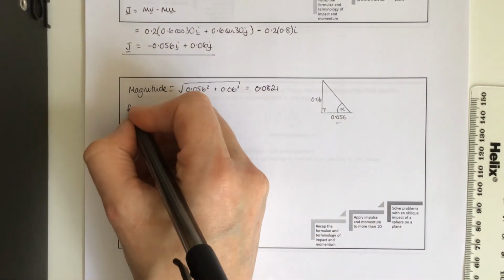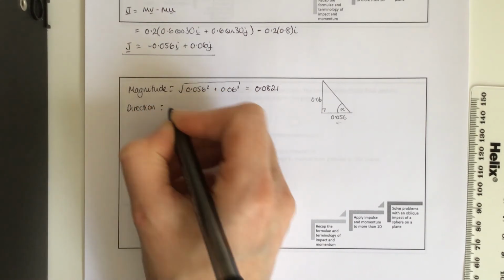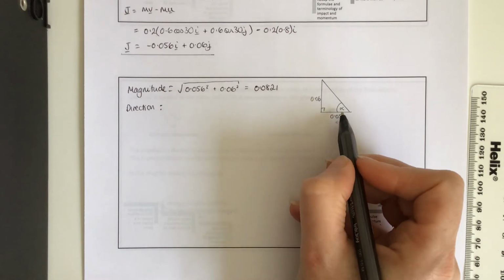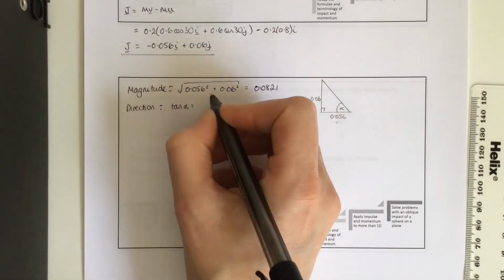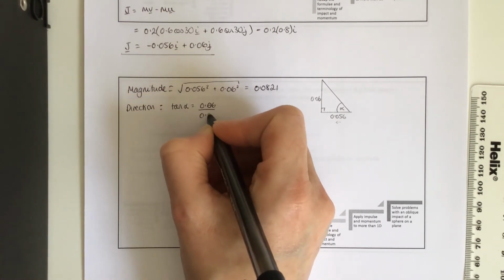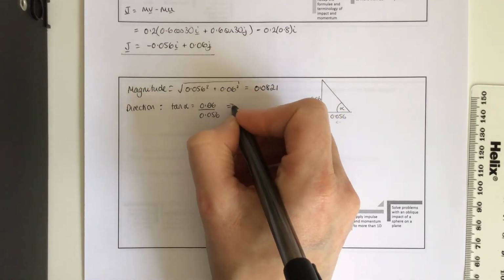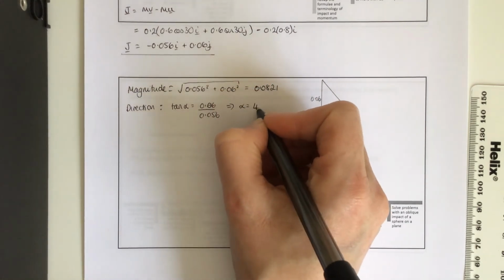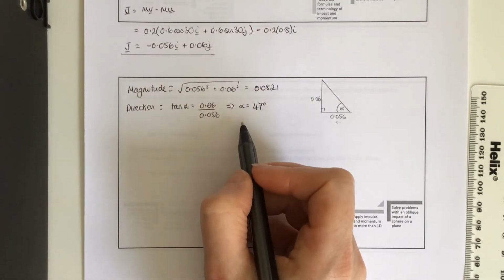And then in terms of the direction, let's work out the angle. So we can work out tan of that angle. So I know that tan alpha is 0.06 over 0.056. And then that gives me alpha is 47 degrees. So again, if you want to work that out yourself, pause the video and just double check on your calculator.